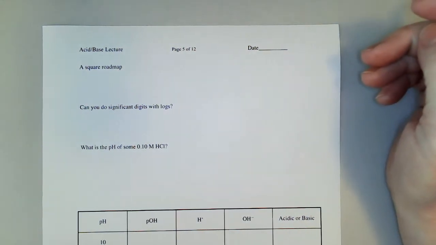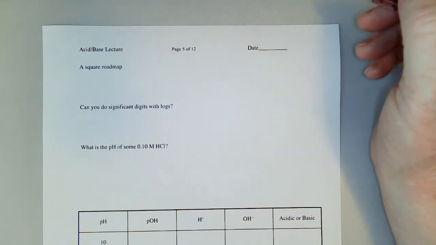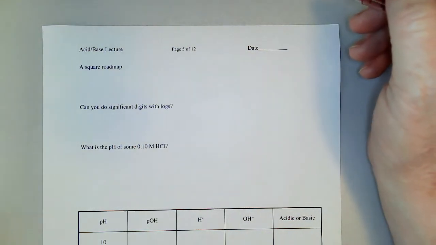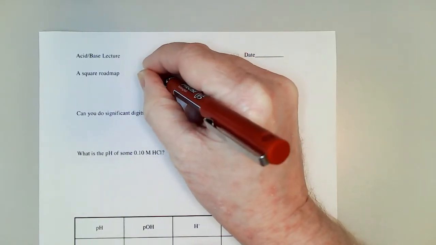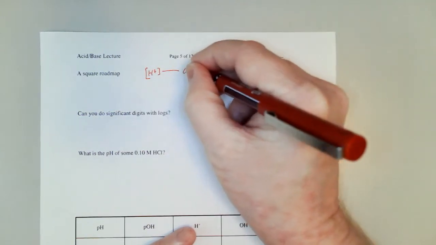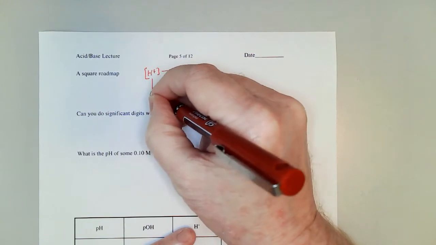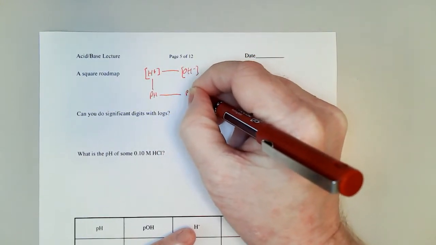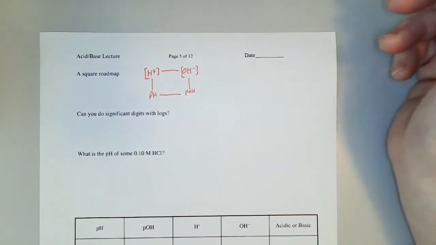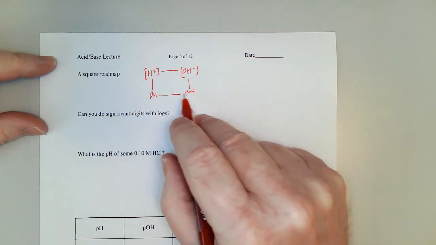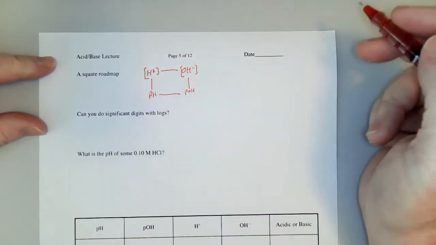So now what we're going to look at on the next page is a graphic organizer for helping us to keep track of what we're doing here. I have called it a square roadmap. You have your H plus, your OH minus, your pH, and your pOH. What this basically tells us is that you can't convert directly from H plus to pOH or from OH minus to pH. You have to do it in a two-step process.